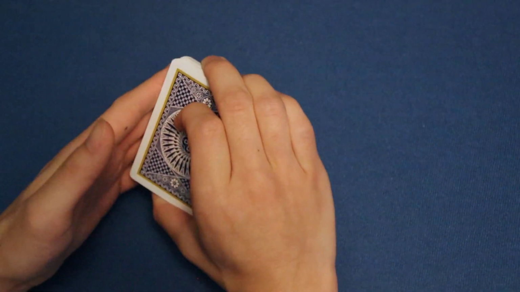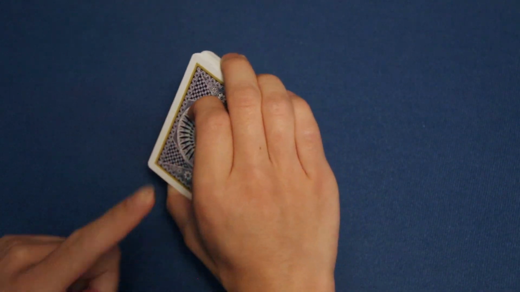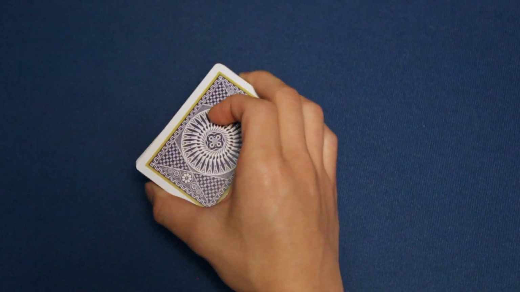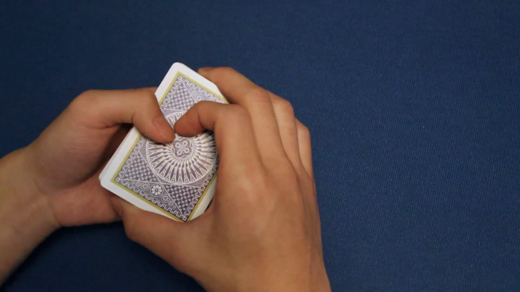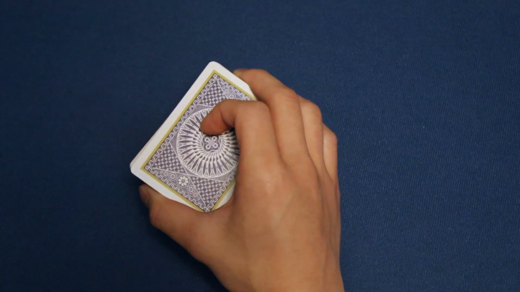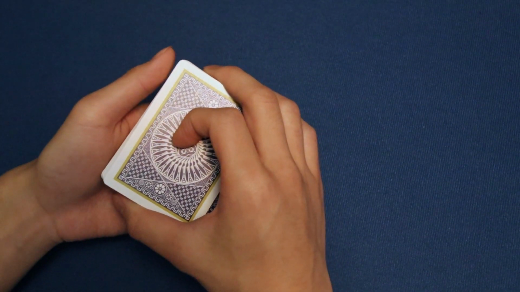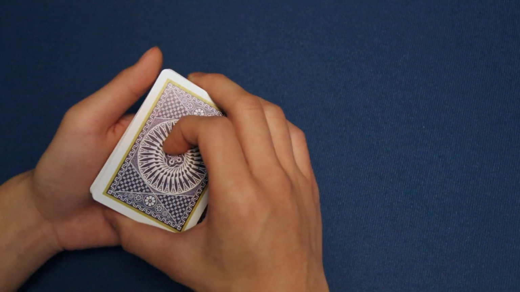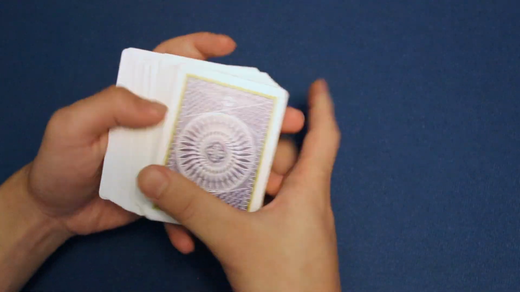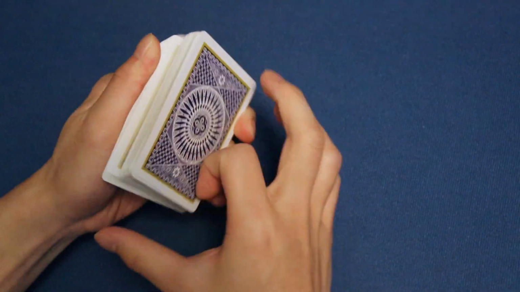Otherwise, it's hidden by your hand in a Biddle grip. Usually this type of move is done by magicians for things like the ribbon spread hideout, but you can use it for a whole bunch of other things. But that is the side jog.